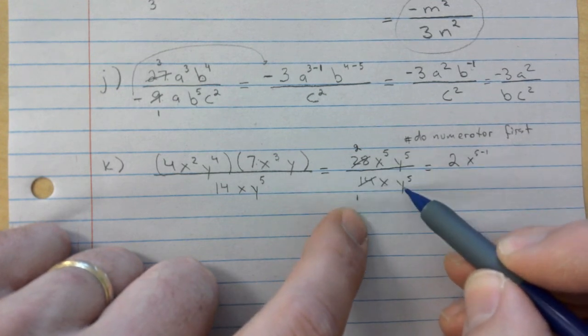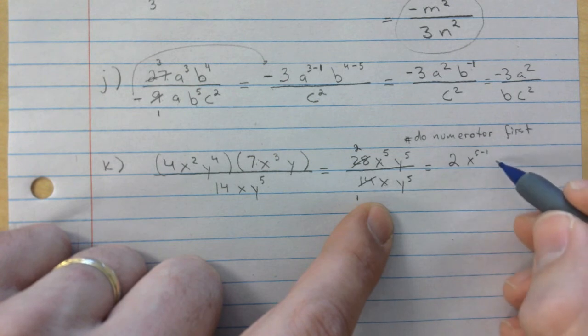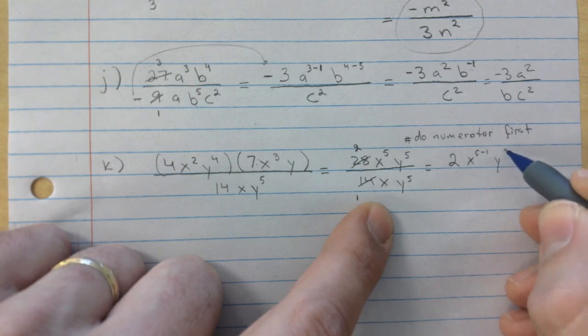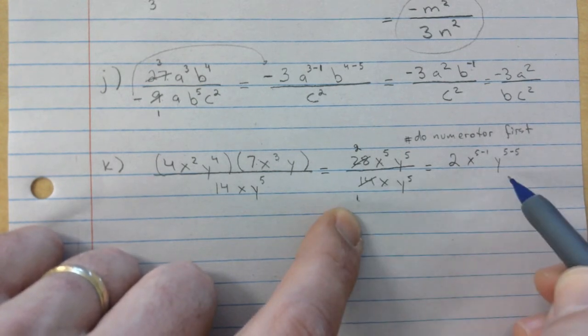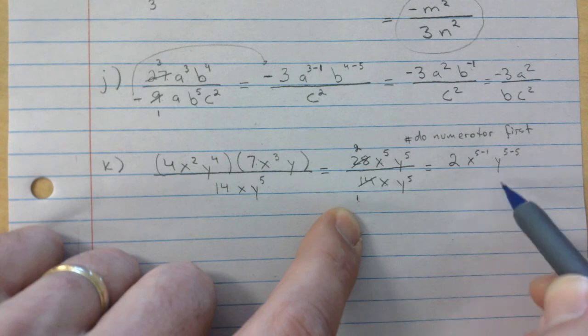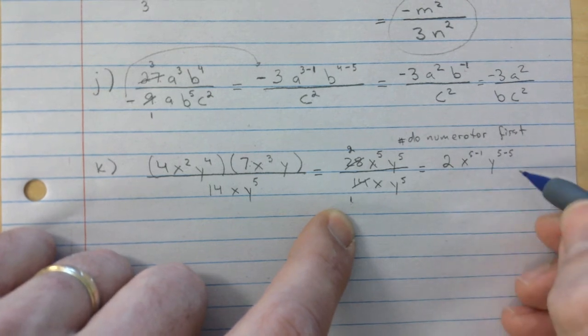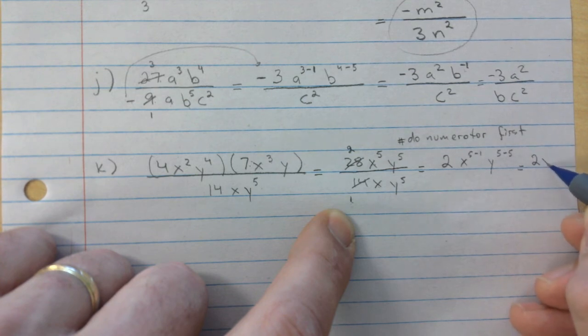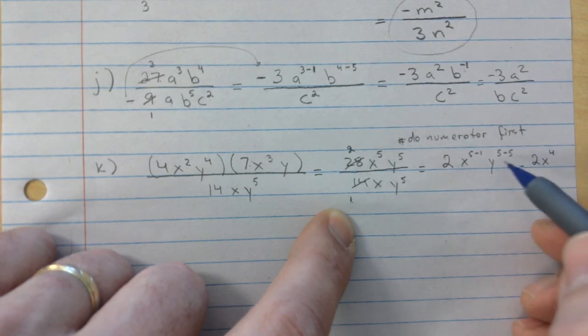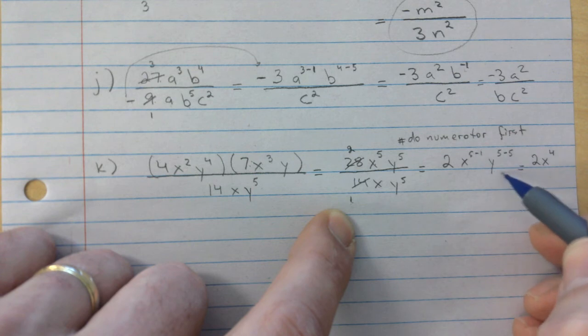I'll just do that, but I will later on just tell you to cancel them out. And is there anything left in the denominator? There's a 1 there, which I don't need to worry about, okay? That ends up being 2x to the 4.